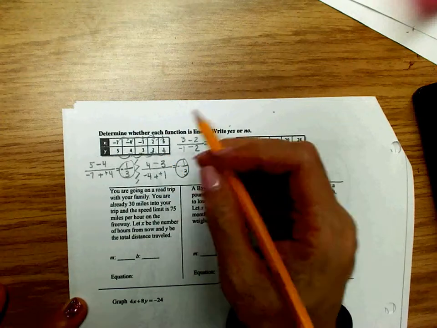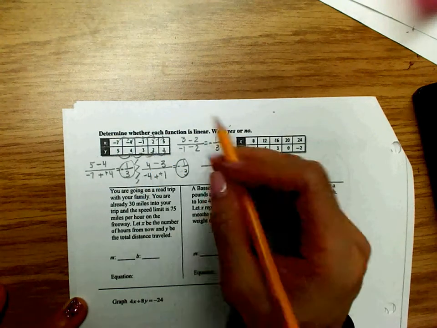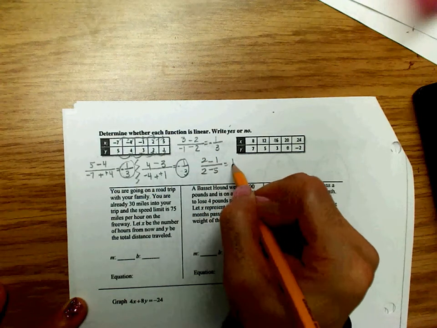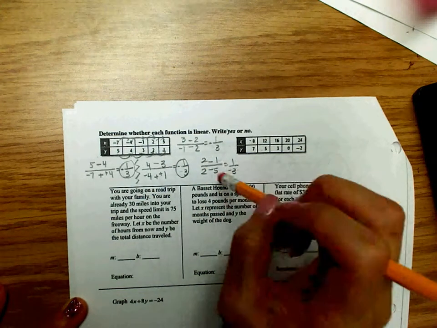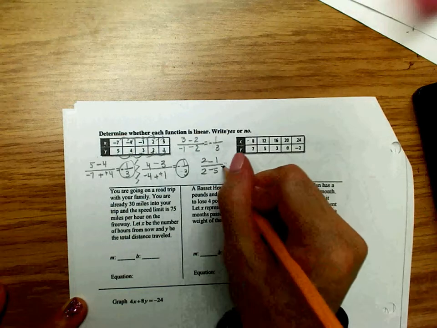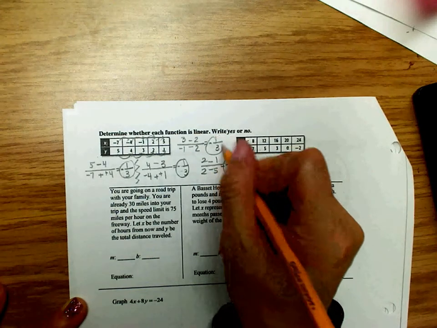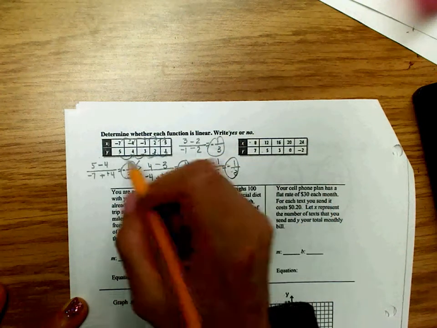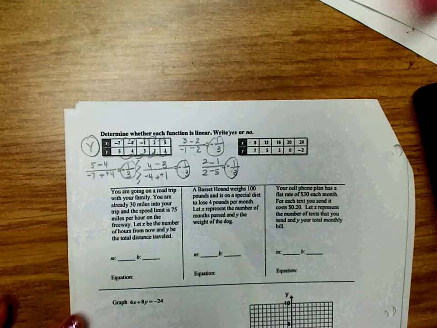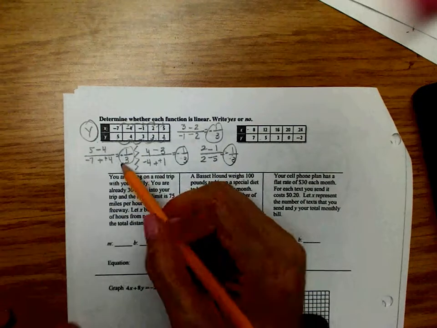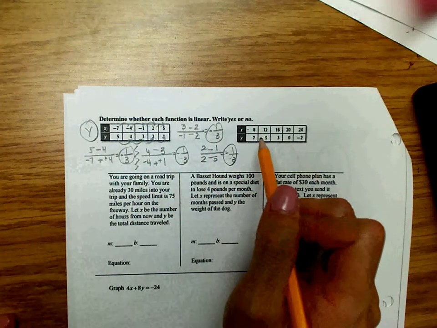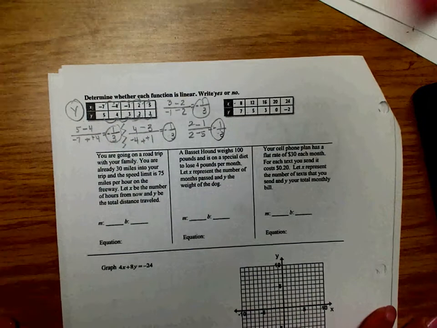2 minus 1 over 2 minus 5. That becomes 1 over -3, but then this goes to the side. Every one of these are the same. Negative is a constant rate of change. So therefore, it is yes. I'm going to put a big Y here. Okay? If at all any of these are not the same, then it's going to be nonlinear. I'm guessing this is nonlinear, but I haven't had a chance to look. Okay? So I apologize for that, but for the sake of time, I'm going to move on.